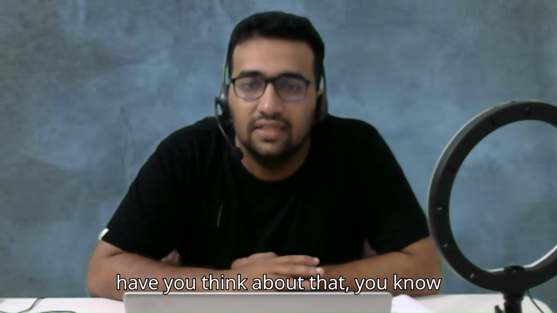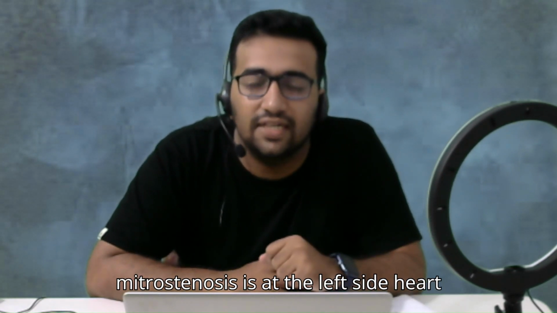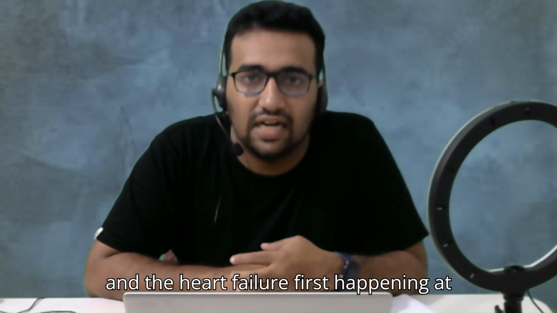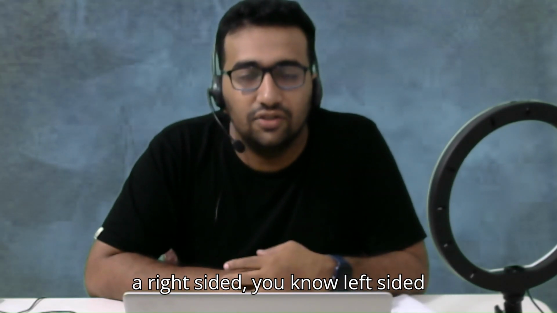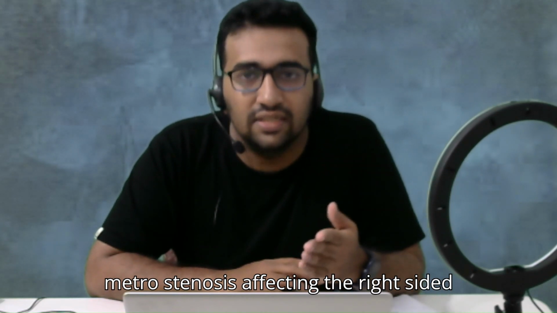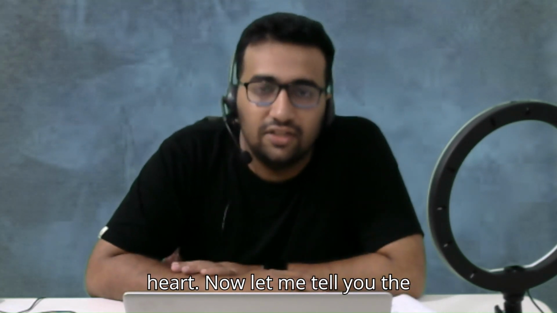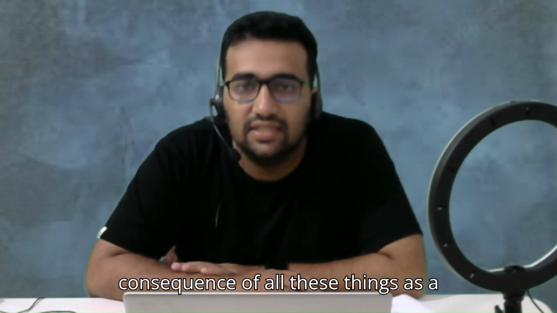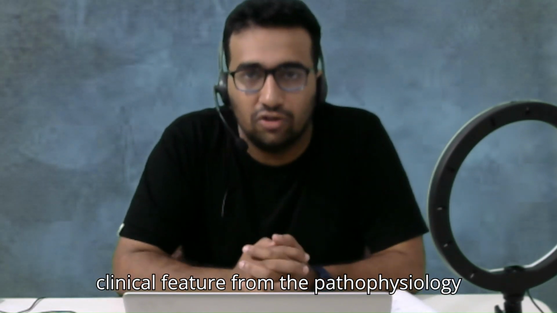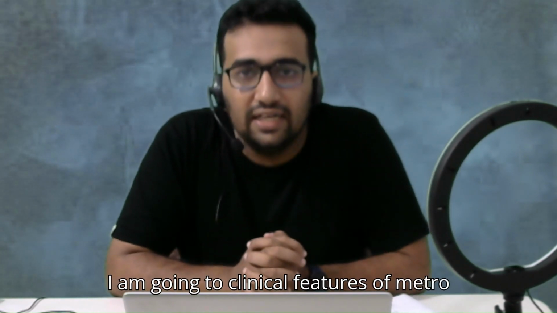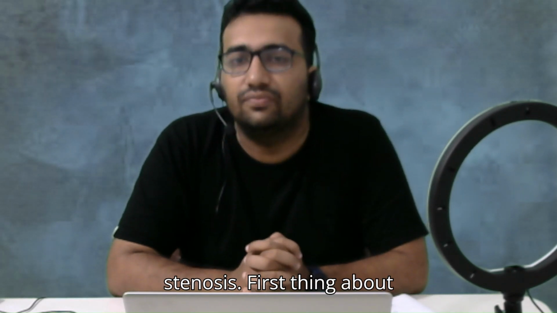Have you thought about that? Mitral stenosis is on the left side of the heart, and the heart failure happens first on the right side. Left-sided mitral stenosis affects the right side of the heart. Now let me tell you the consequences of all these things as clinical features. From the pathophysiology, I am moving to the clinical features of mitral stenosis.